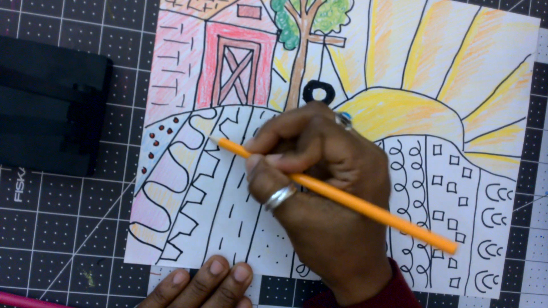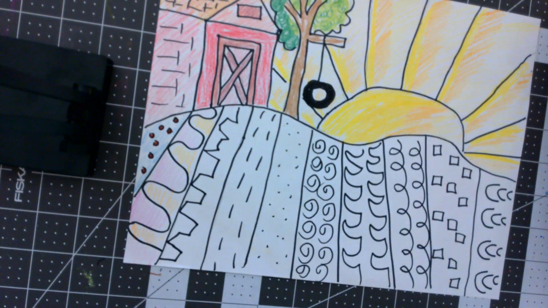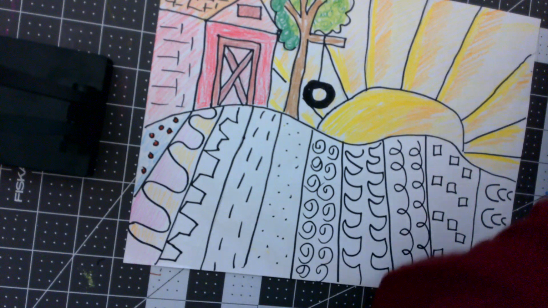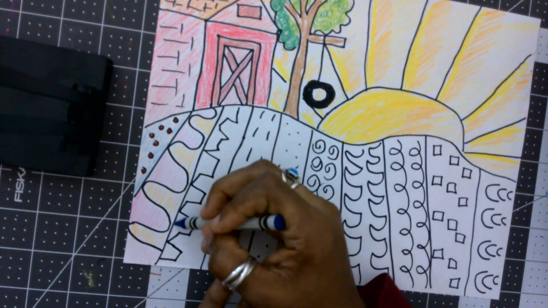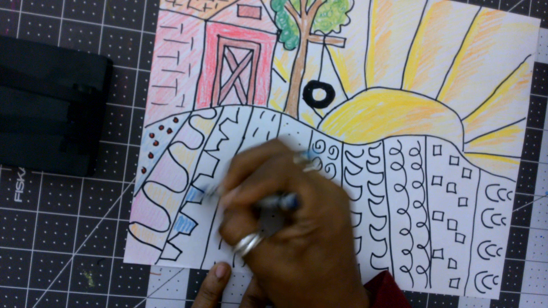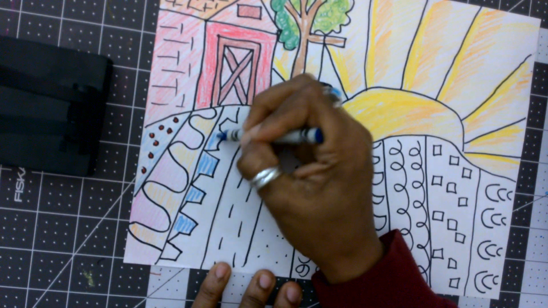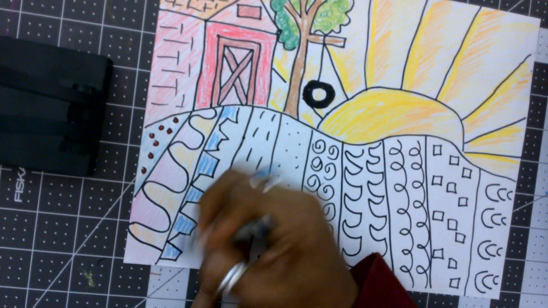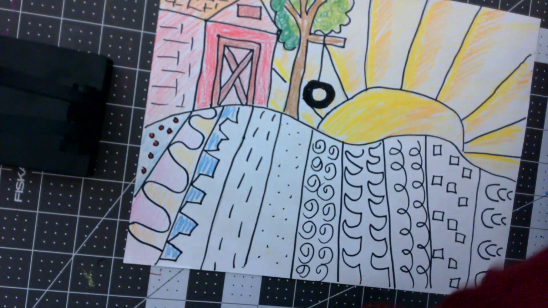Okay, all right, and if you don't want to use colored pencils, like I said, go ahead and use some crayons. You can use your crayons, and crayons usually do a little darker design.